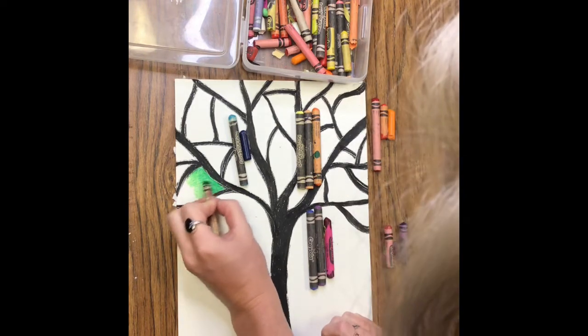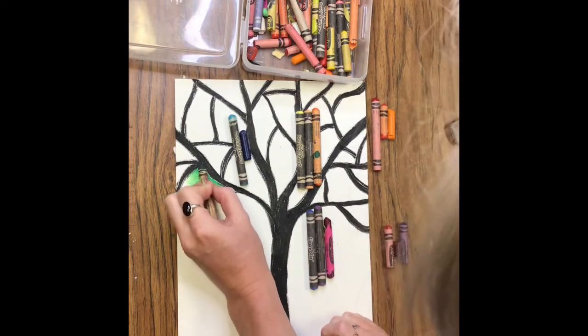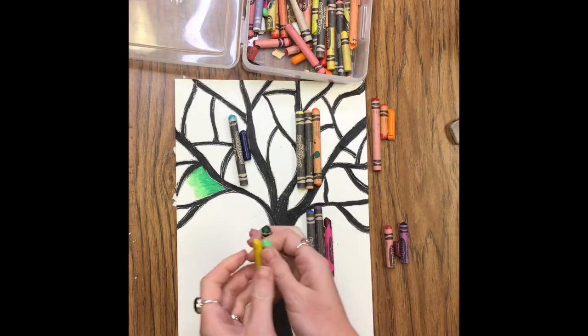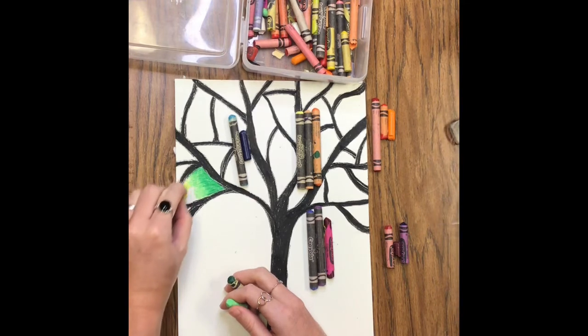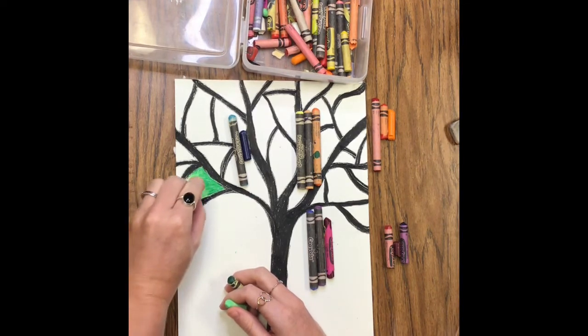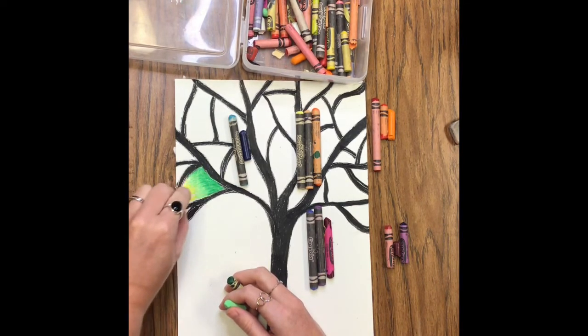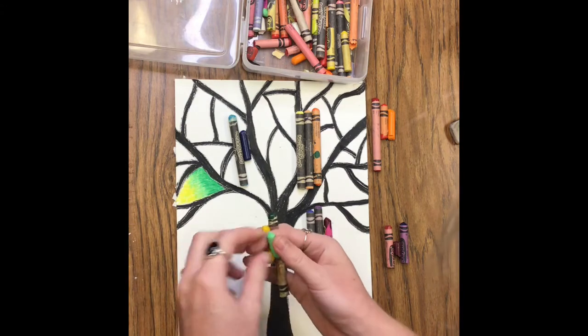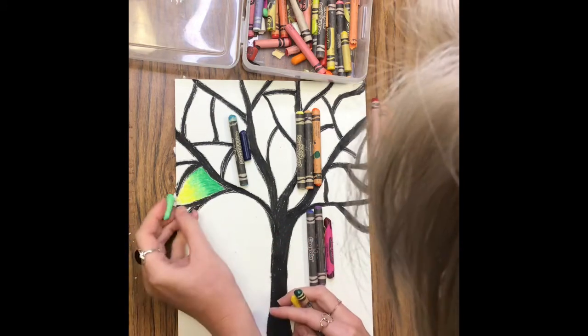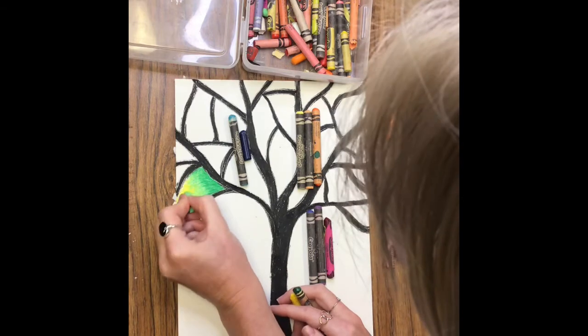Making sure I'm not leaving any white spaces, coloring it in nice and neatly. And then I'm going to go in with my yellow. So those are our analogous colors that we're using to color in each section. So that's the first section colored in using our yellow, yellow green, and green color scheme.